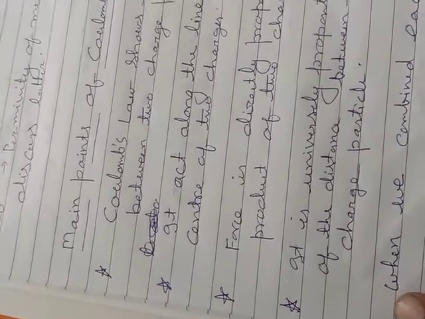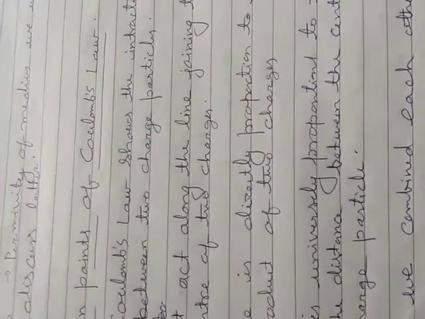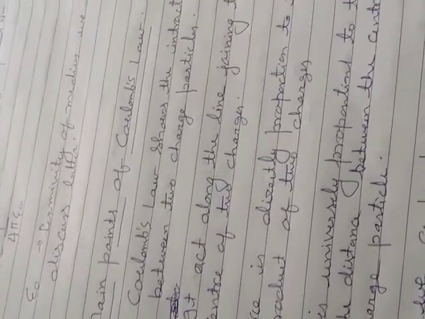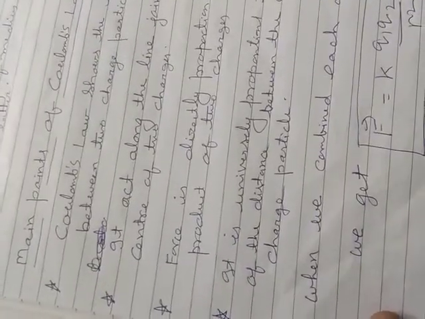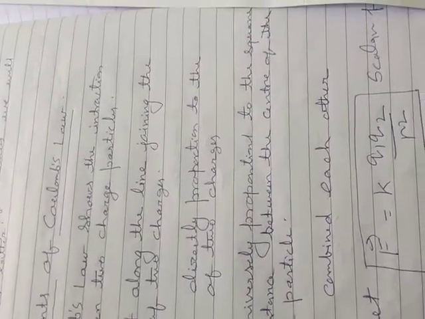And next point, it is inversely proportional to the square of the distance between the centers of the charged particles. When we combine all the things, we get F is equal to k q1 q2 by r square, but this is in scalar form.